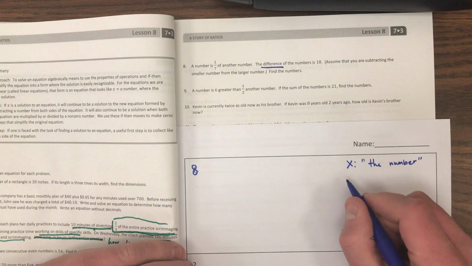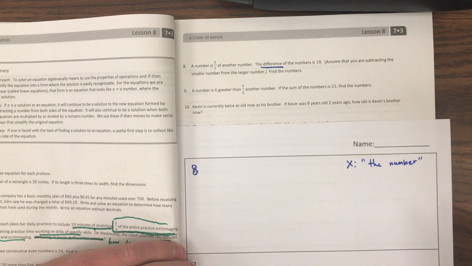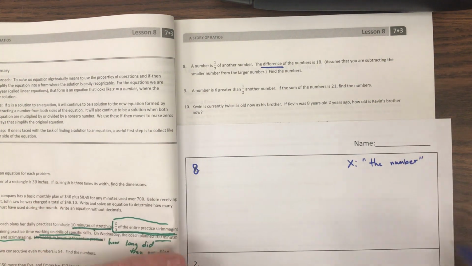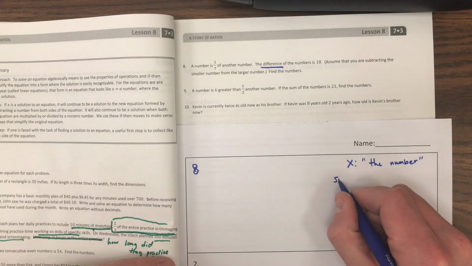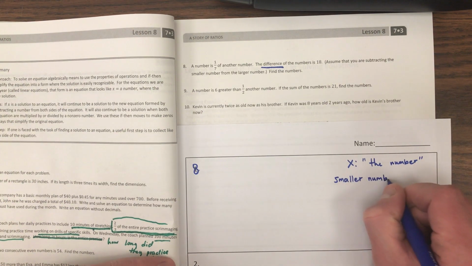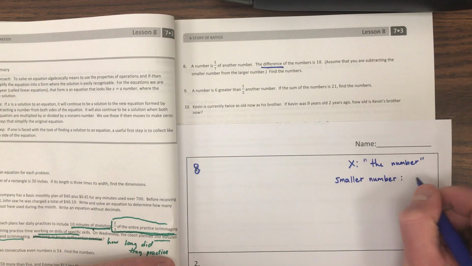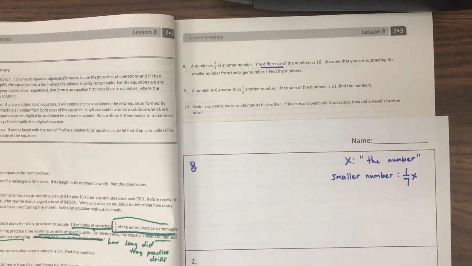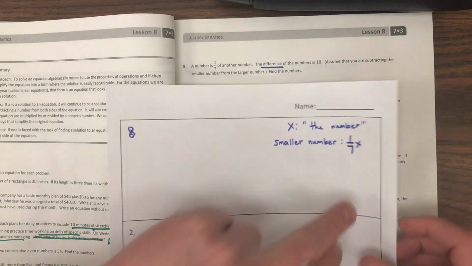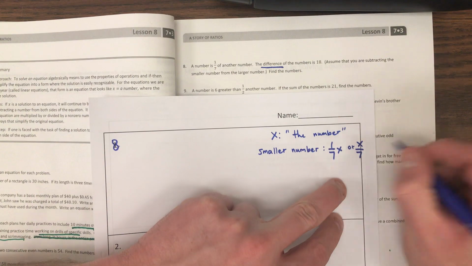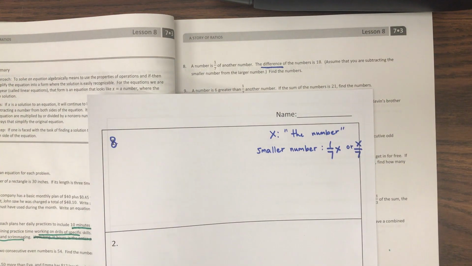So there's this other number, we can call it, I guess the smaller number, if this one is going to be 1/7 of it. So the smaller number will be 1/7 times x. Another way you could have written that is x over 7. These two things are equivalent here.